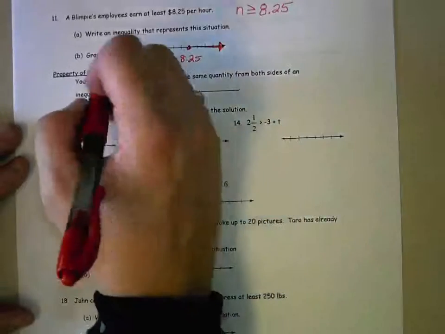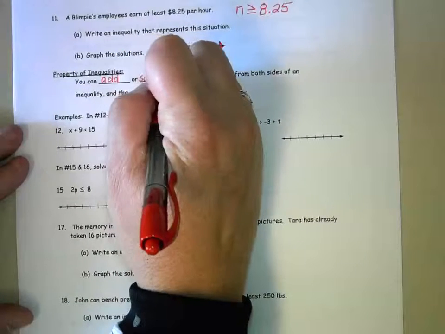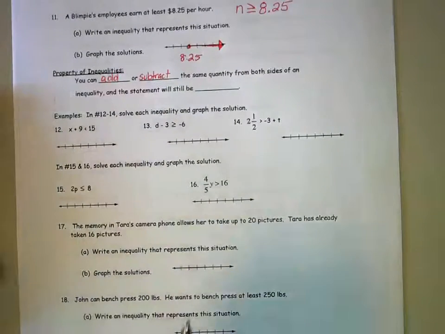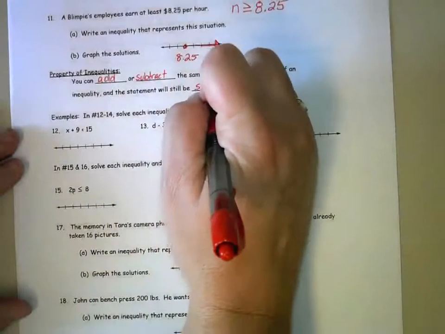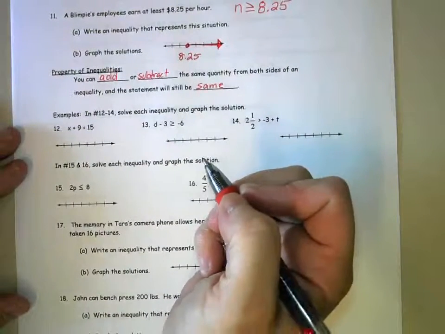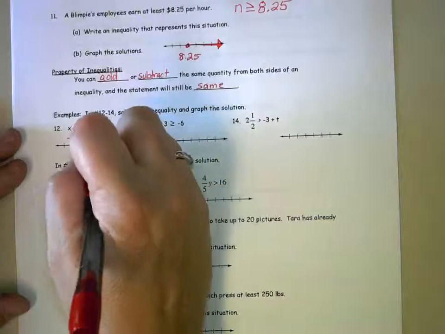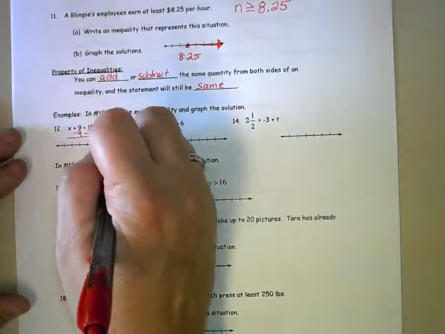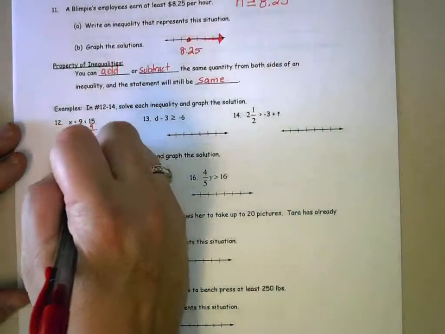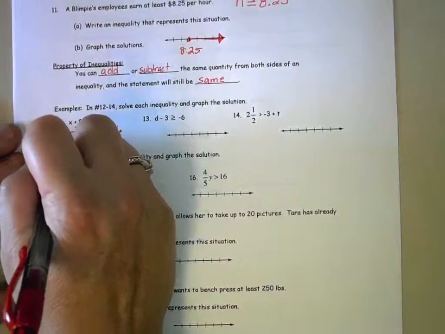Properties of inequalities. You can add or subtract the same quantity from both sides of an inequality, and the statement will still be true. So we're going to solve these very much like equations. We're going to subtract 9 from both sides, and that becomes x is less than 6. You're going to have an open circle on 6, and the numbers that are less than go in that direction.